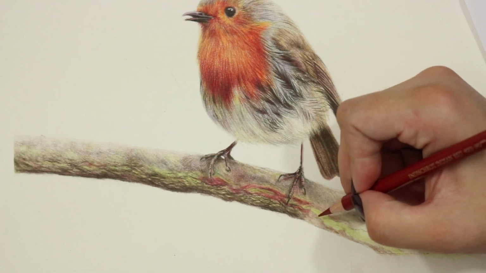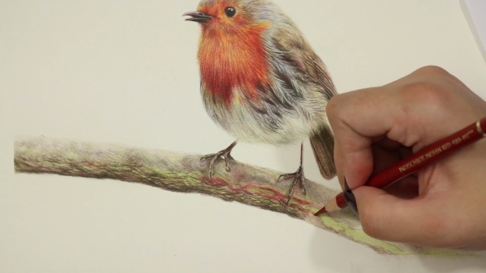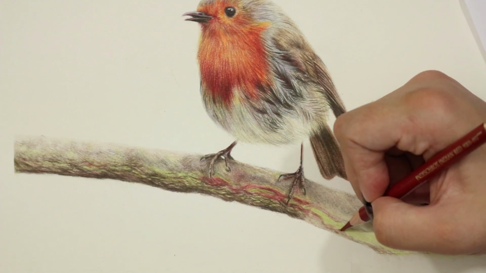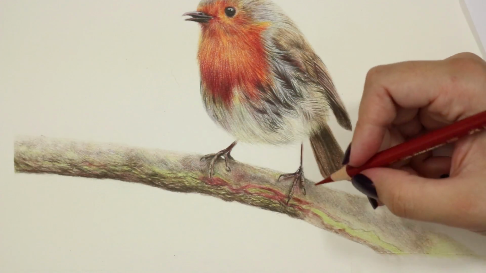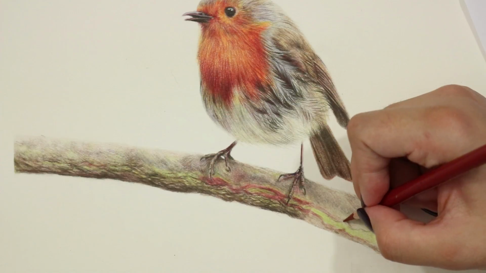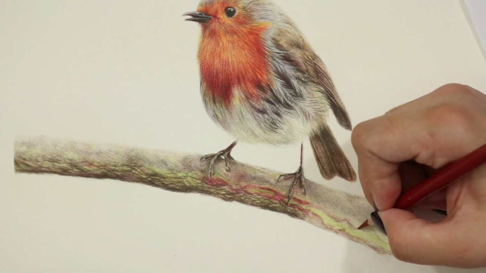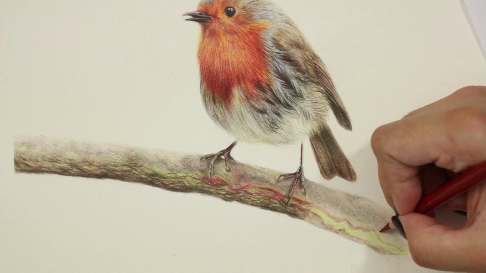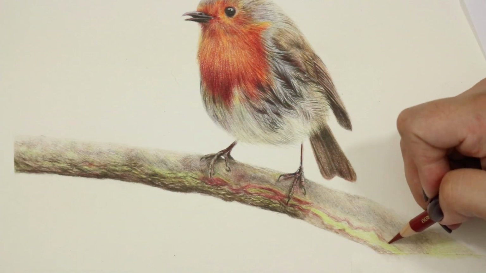Working either side. Making a small circular motion with the pencil as well as shading back and forth.